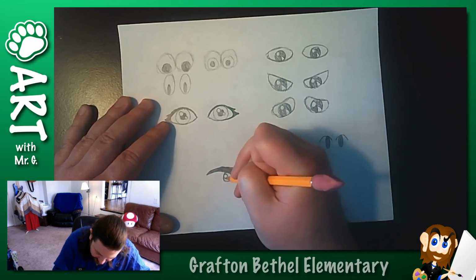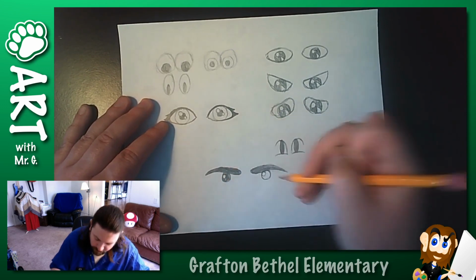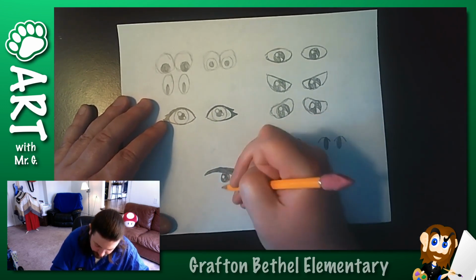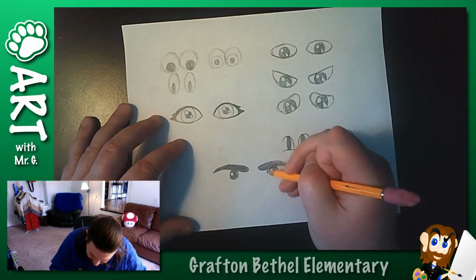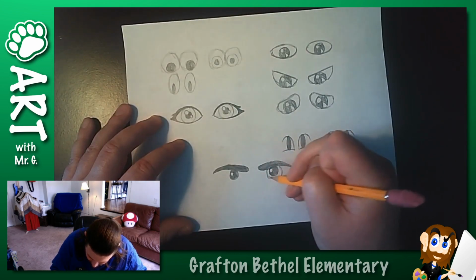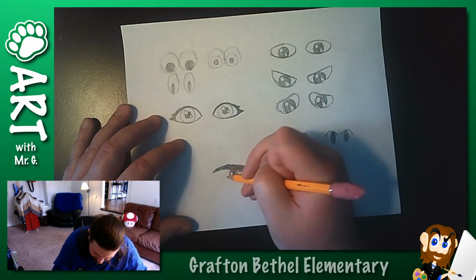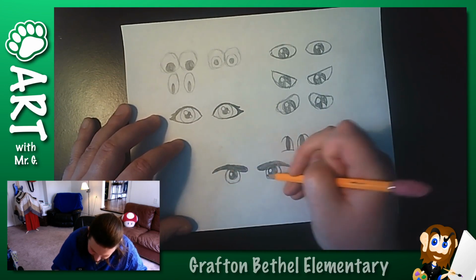where the eyes are actually kind of connected to the eyebrows, right? And you could just stop there. You don't have to add anything else. Again, it's totally up to you. Or maybe I want to add a little bit under here. Now, again, is this bit under here white or is it colored? Maybe that's the iris. Maybe it's the white part of the eye. I don't know. It's up to you.